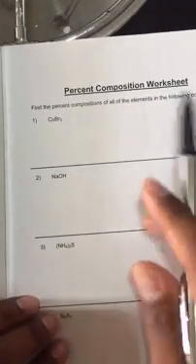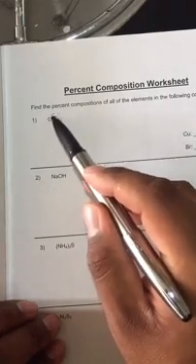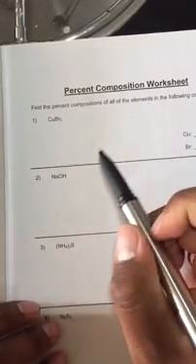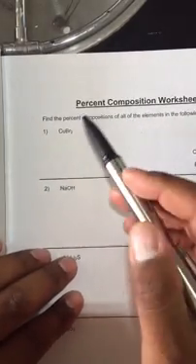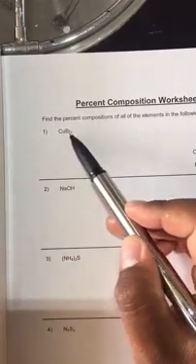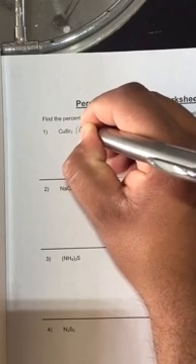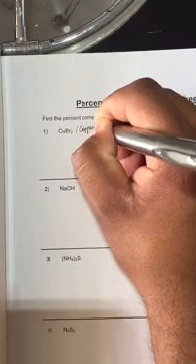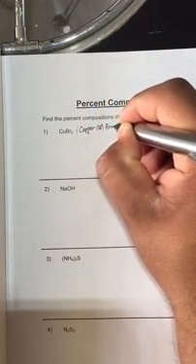Real quick, percent composition is just to find out how much of this whole compound, how much copper is in there percentage wise. Same thing with bromine. The first thing in order for us to determine how much percentage is made up of copper and bromine, make up copper bromide. Now remember that the name will be copper, Roman numeral 2, bromide.